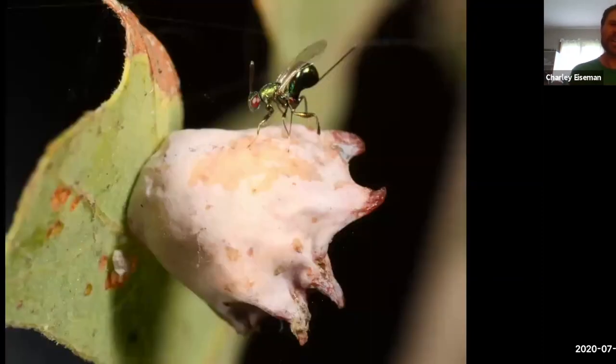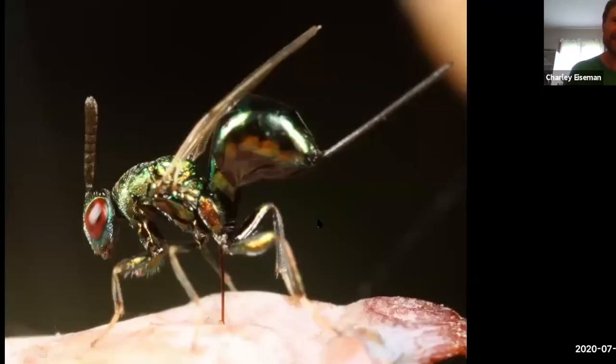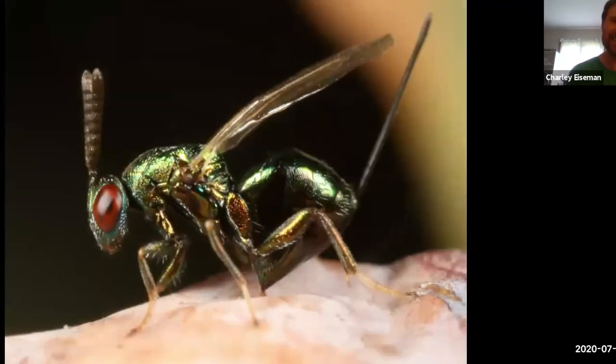And this is the one thing in this whole slideshow that can't be found in New England. This was a gall in California, but I'm including it because it shows this pteromalid wasp inserting eggs into a gall. So this is its ovipositor sheath here, and its actual ovipositor is this hypodermic needle sticking straight down into the gall. So in this series, you can see it plunging that needle deep into the gall to find the larvae to lay eggs on or in.